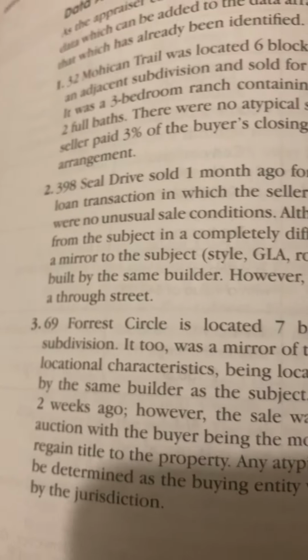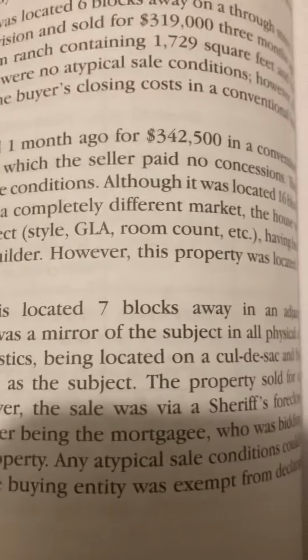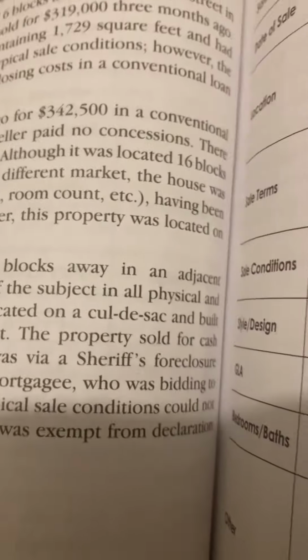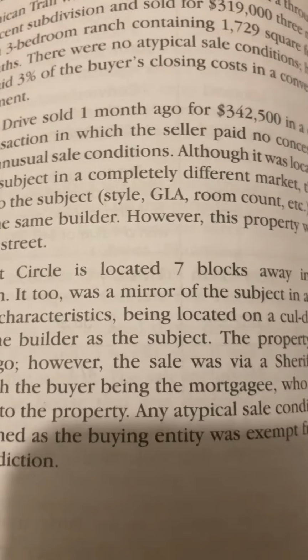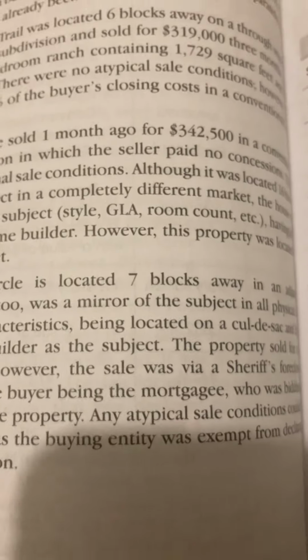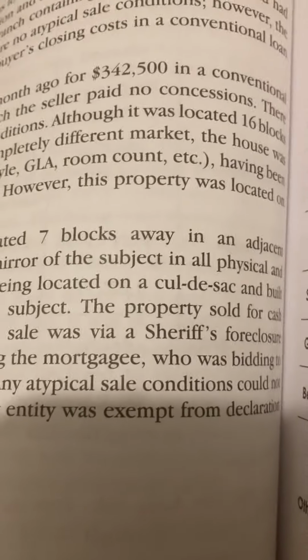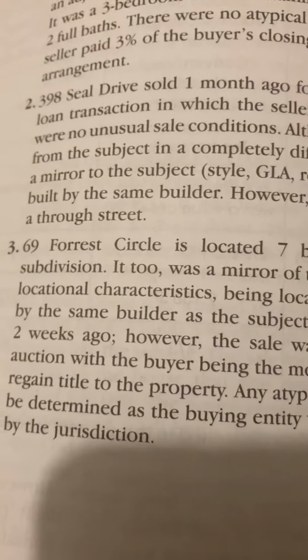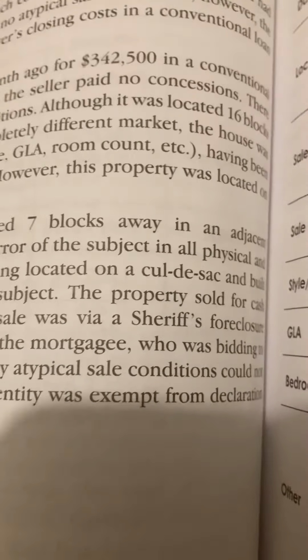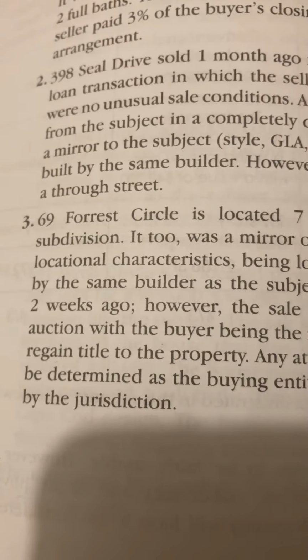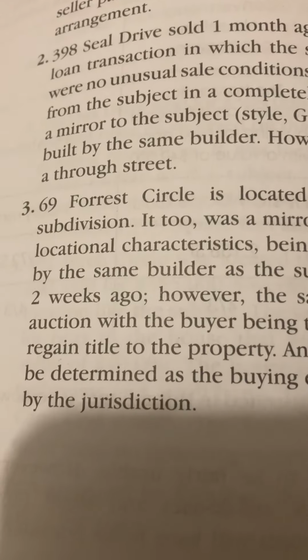There were no unusual sale conditions, although it was located 16 blocks from the subject in a completely different market. The house was a mirror to the subject: style, gross living area, the room count, etc., having been built by the same builder. However, this property was located on a through street.